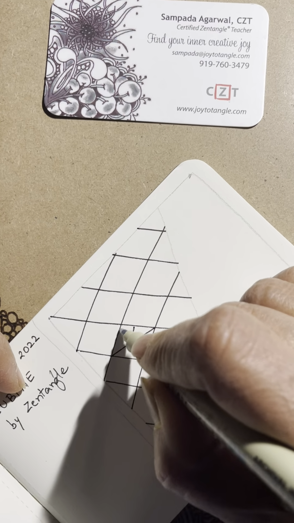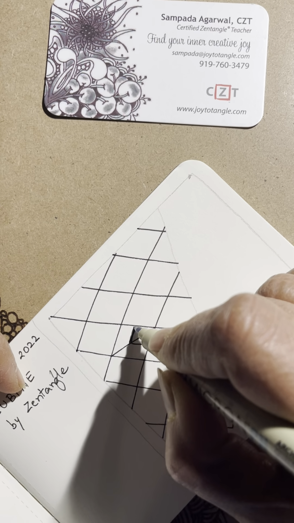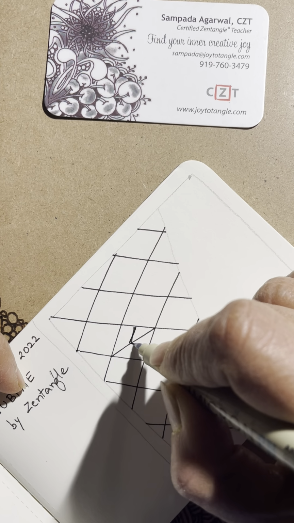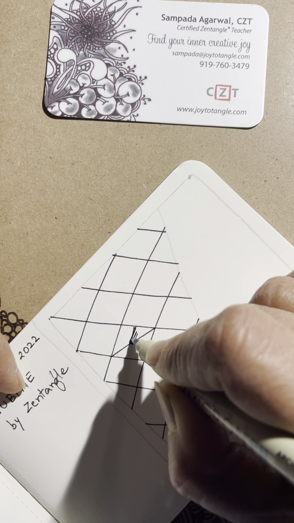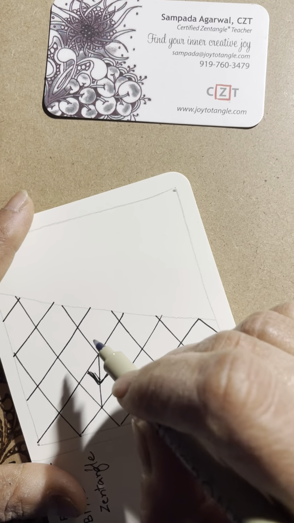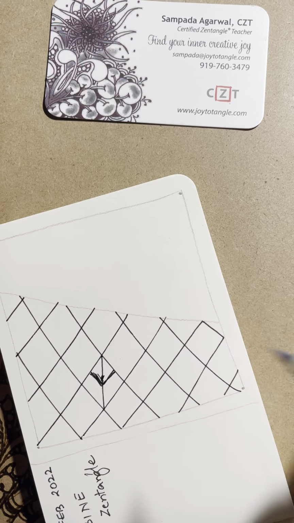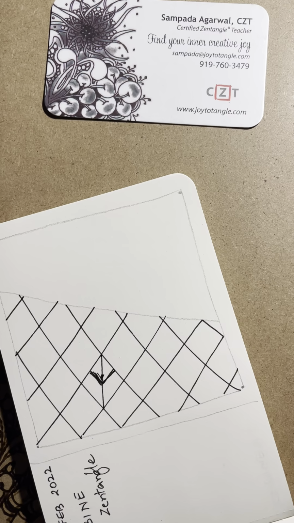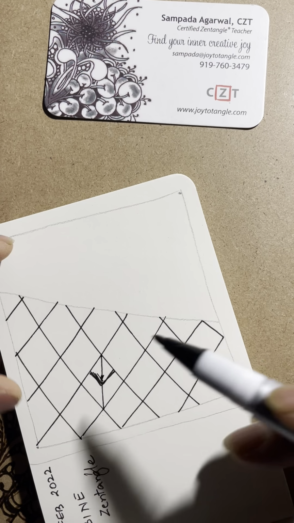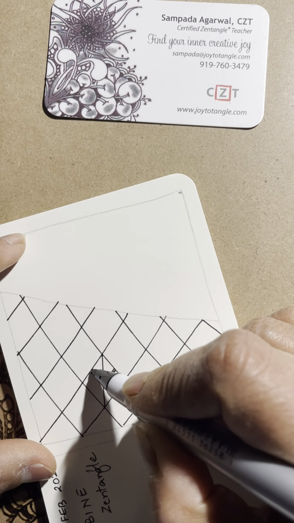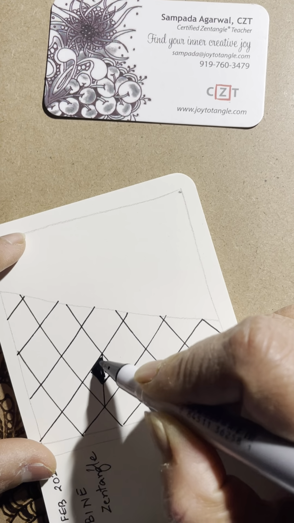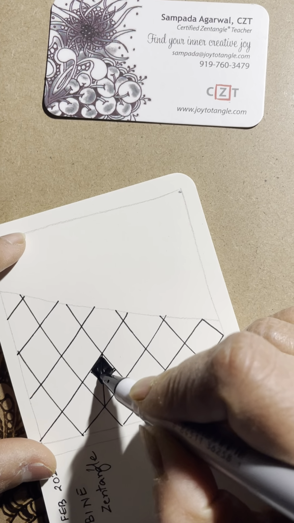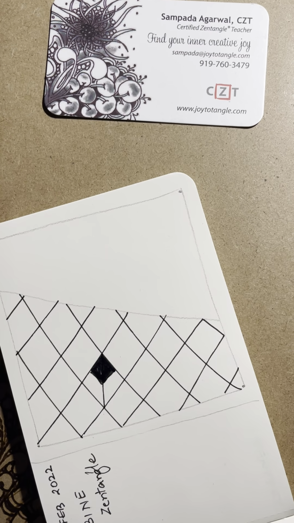So this line is parallel to this line, this line is parallel to this line, and then we just go ahead and actually let me use something bigger for filling in. So there we go.